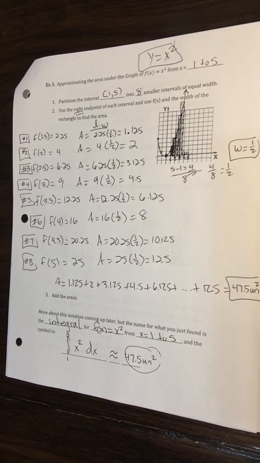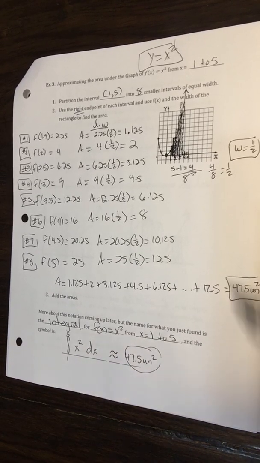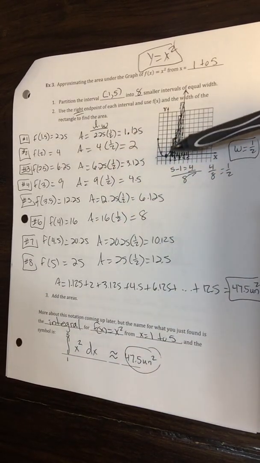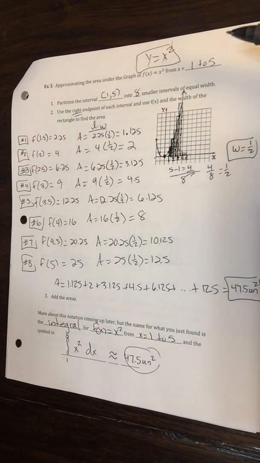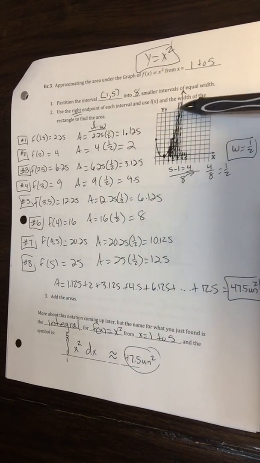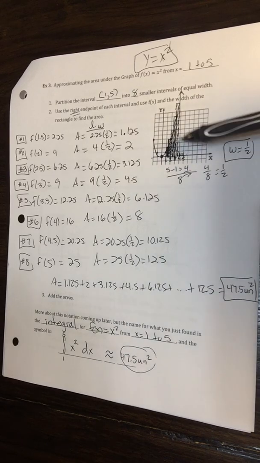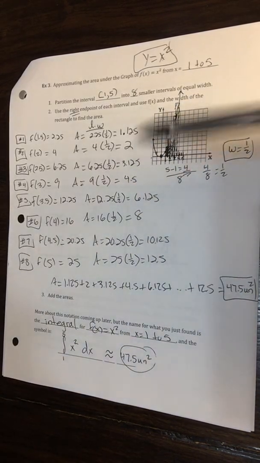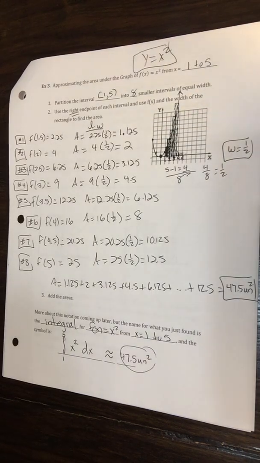All right? Here's a question. Nobody wants to do this because doing 8 of these took a while. But what if I made this 200 rectangles? Wouldn't there be less and less error, and wouldn't that be even closer to the truth? I think my answer is too big here. I think you would agree with that. What if I made it 1,000 rectangles? Think about that before we get into business tomorrow.